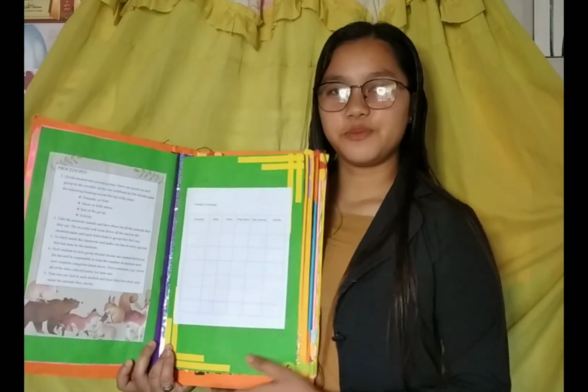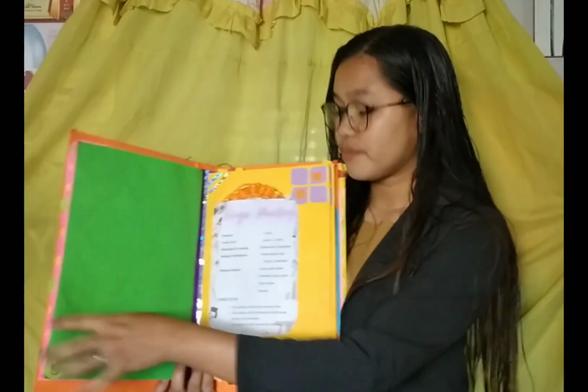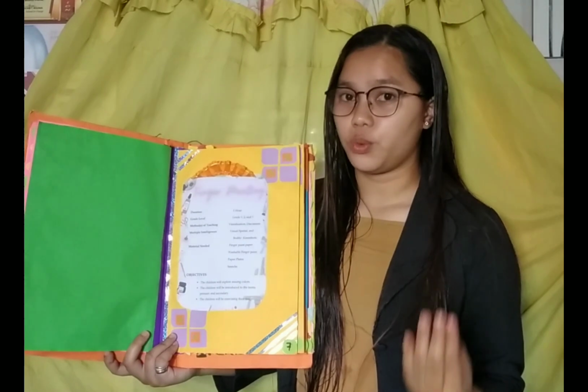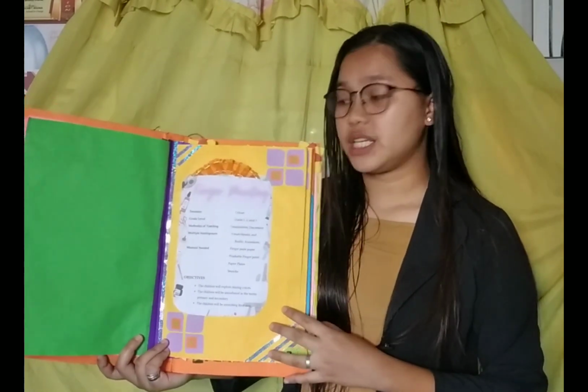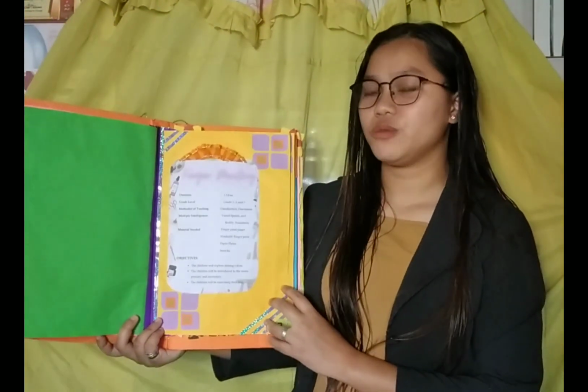So now, let us proceed to the third one. So the third one is entitled finger painting. So from the word finger painting, it is so easy, diba? Easy lang. Sayon lang siya in teaching and in doing activities. So the duration of this activity is 1 hour. The duration of this activity is almost 1 hour.